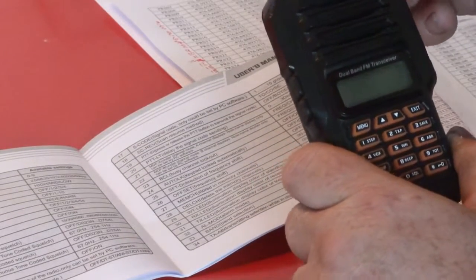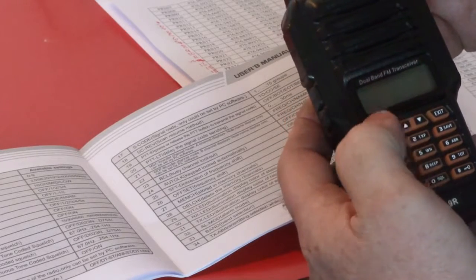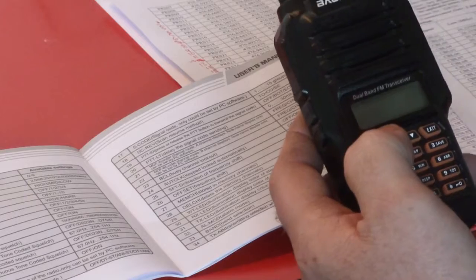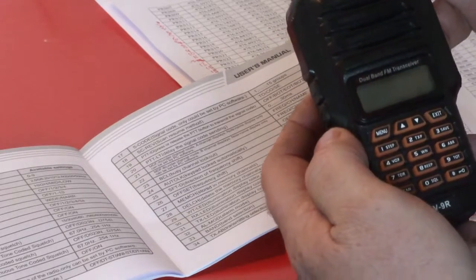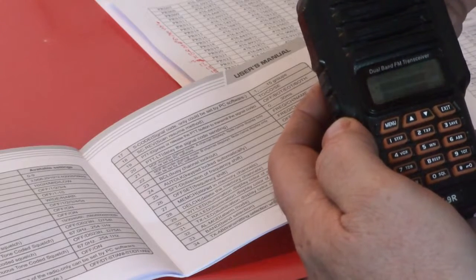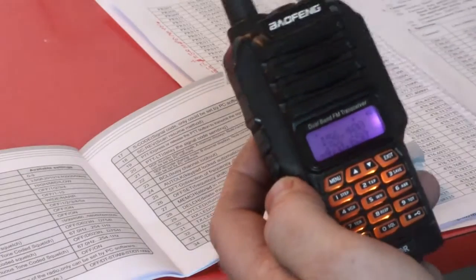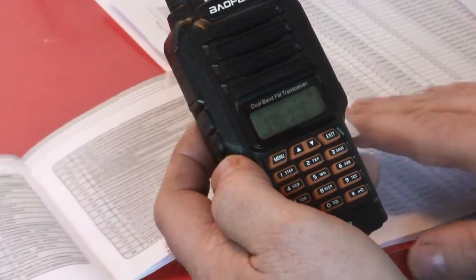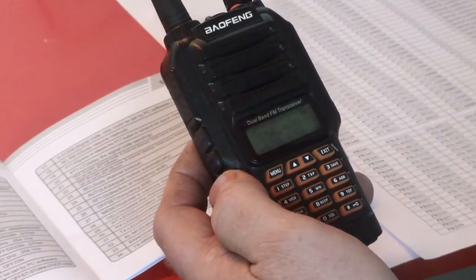So what you do, you turn it on. You have to hold menu and turn it on at the same time to go between the programming and the channel memory. Now I've already got this one on the channel memory, so I'll just turn this on. Frequency mode, which is what you want. Now, I'm going to program a couple of extra frequencies in.